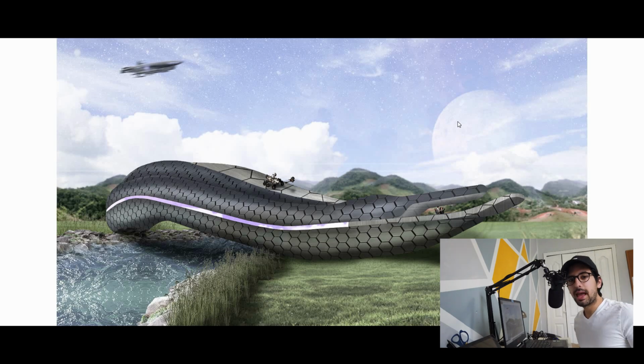So there you go. That's how you turn any household object into architecture using your imagination and Photoshop. I'm going to be making more of these in the future, so I really do hope you guys enjoyed them.